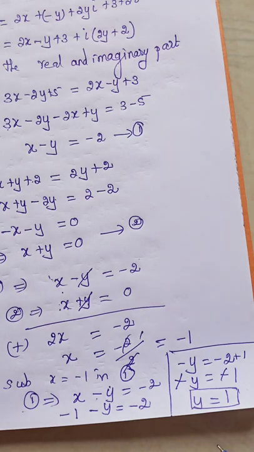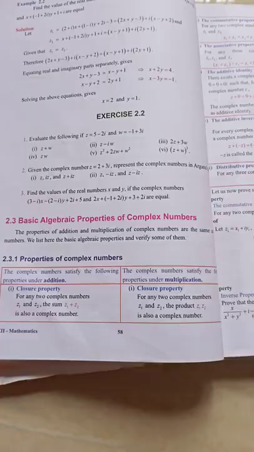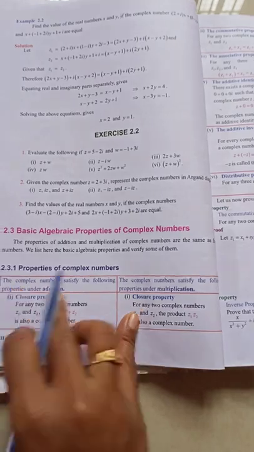So if two complex numbers are given and they are equal, we will be able to equate the real part and imaginary part, and we can find out the unknowns. Is that clear? By this, the second exercise is completed. Now the next part is we need to learn the basic algebraic properties of complex numbers. See, basic properties of complex numbers.